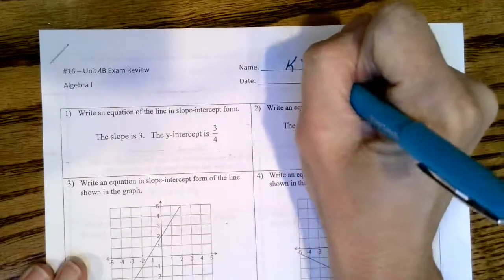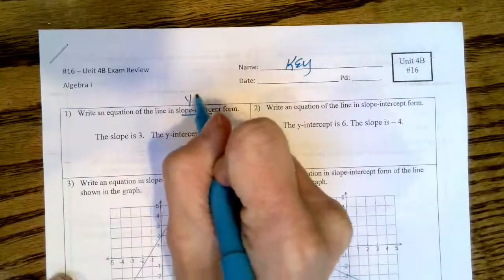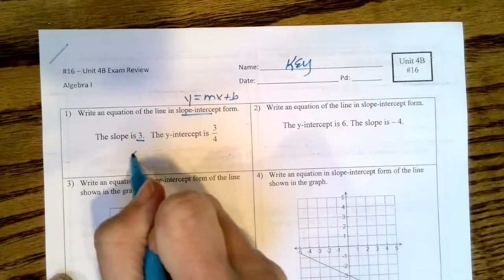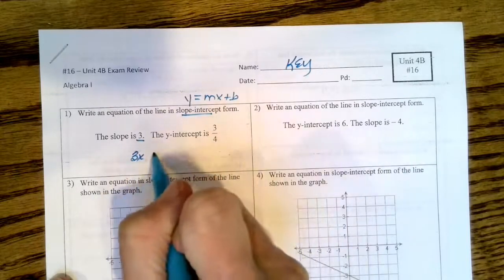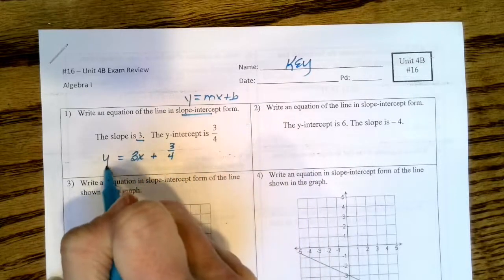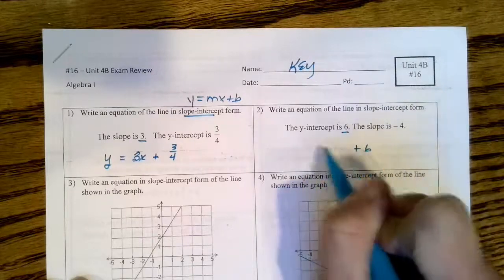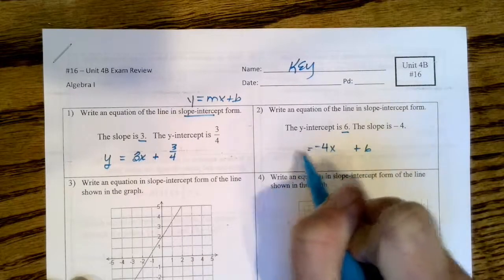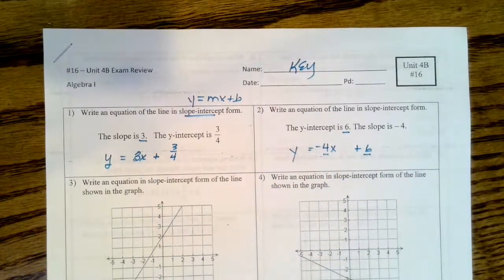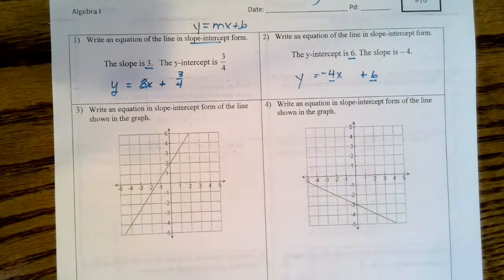Here we go. Write an equation of the line in slope-intercept form. Remember, that's y is equal to mx plus b. If the slope is 3, that's the coefficient on the x. If the y-intercept is 3/4, that's my constant, and you set it equal to y. If the intercept is 6 and the slope is -4, I build my equation piece by piece with my slope and my intercept.